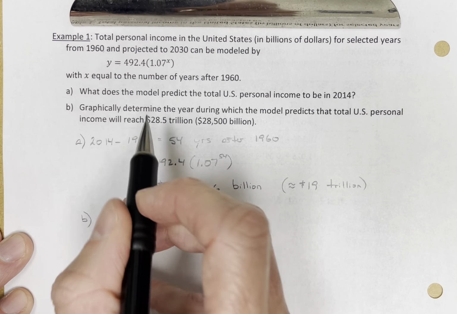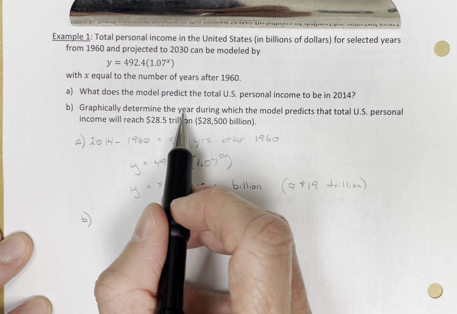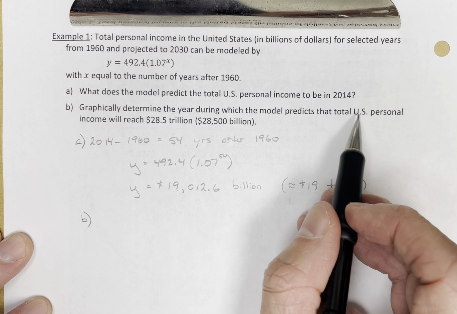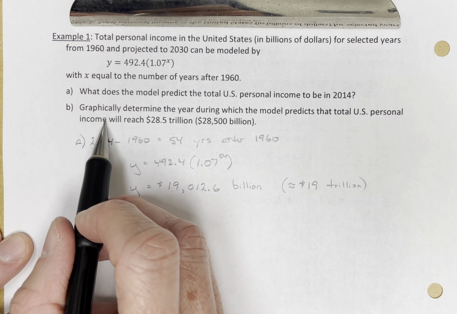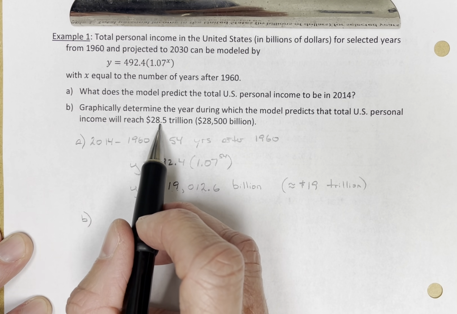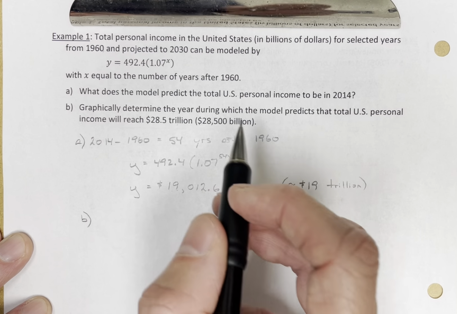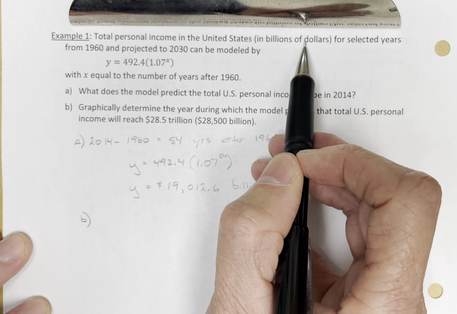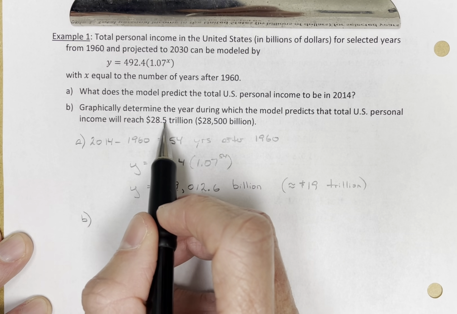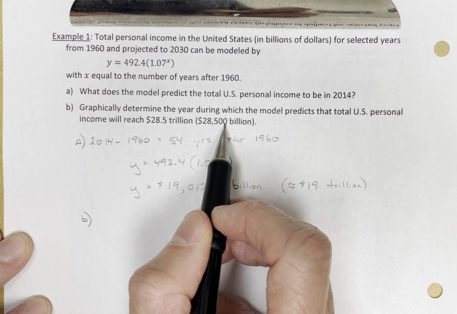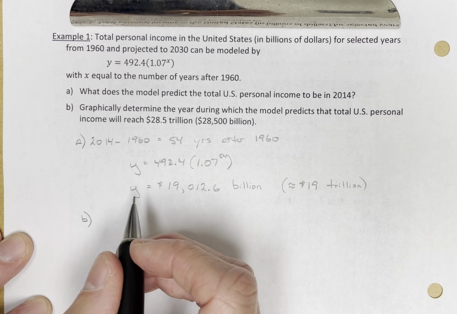Letter B, graphically determine the year in which the model predicts that the total U.S. personal income will reach 28.5 trillion. Well, let's recognize that our model is in billions, so I wrote the number 28.5 trillion in billions so I can use our model.